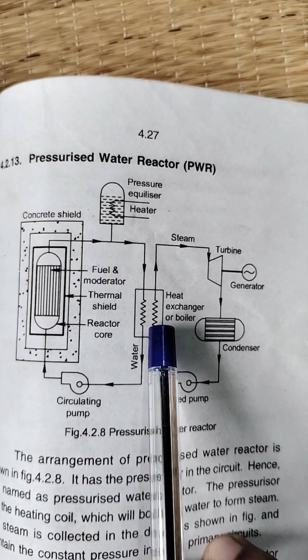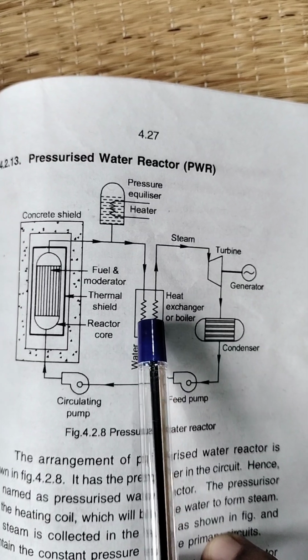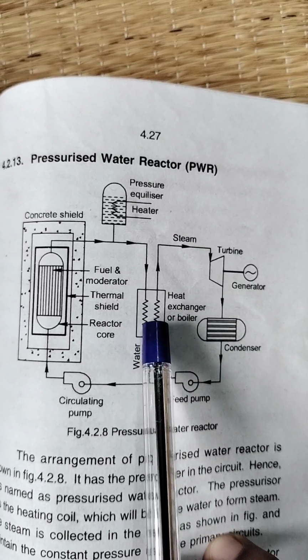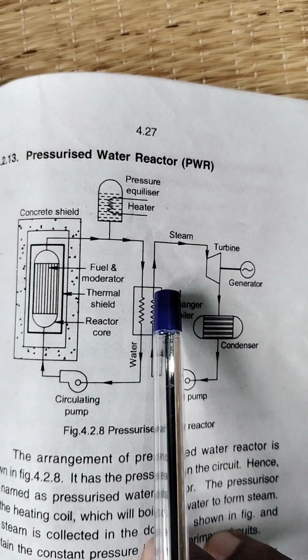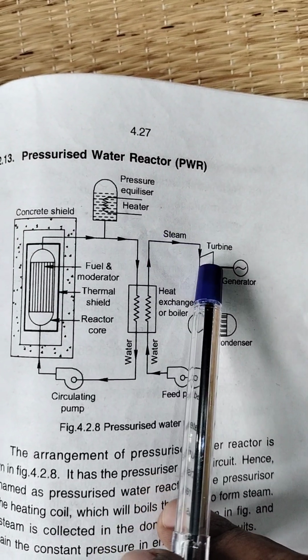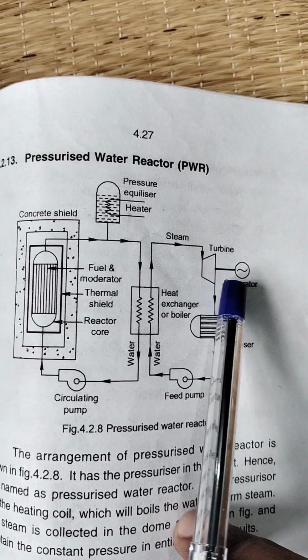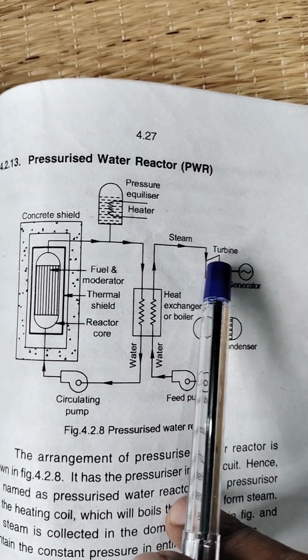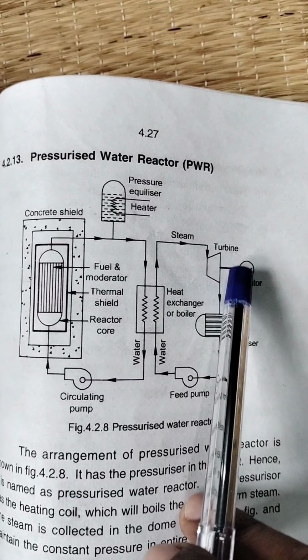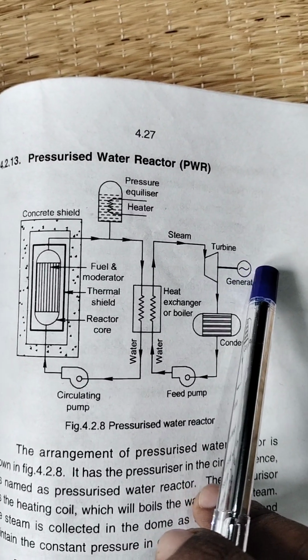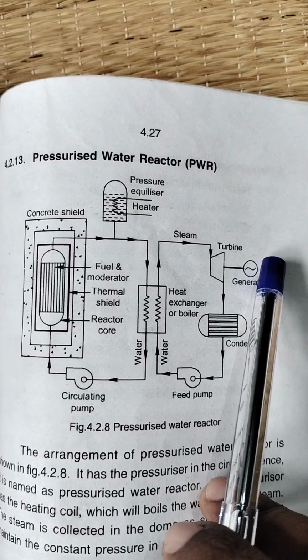The water takes heat from the hot coolant, so the water changes to steam. The steam goes to the turbine, so the turbine blades rotate. The shaft is connected to the turbine, so the shaft rotates and it is connected to the generator. So the generator produces electricity.